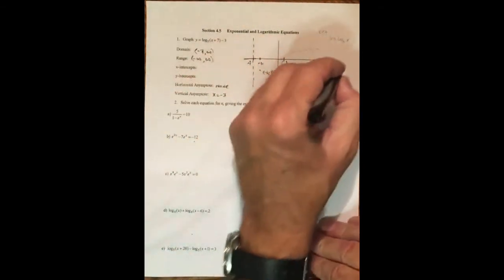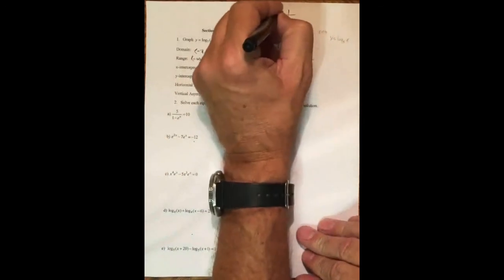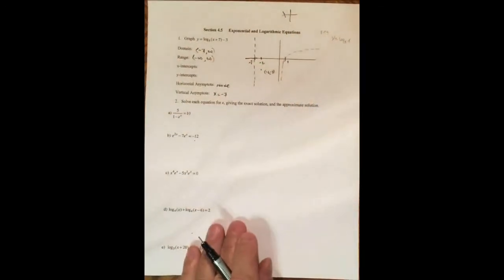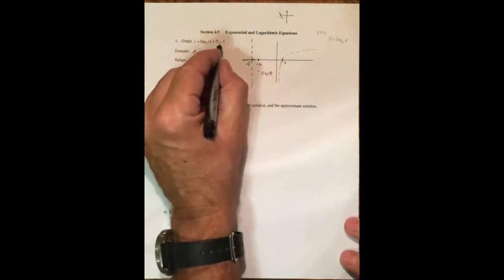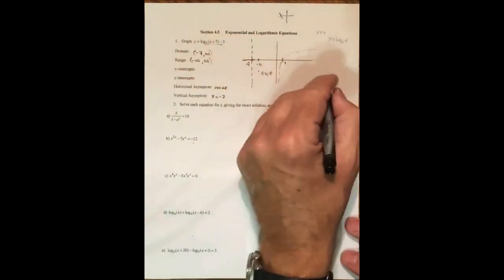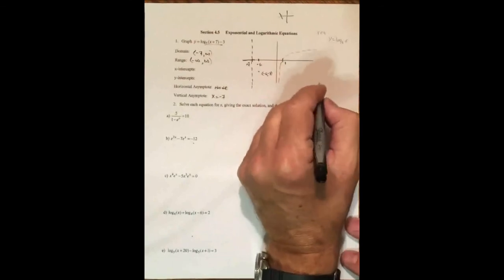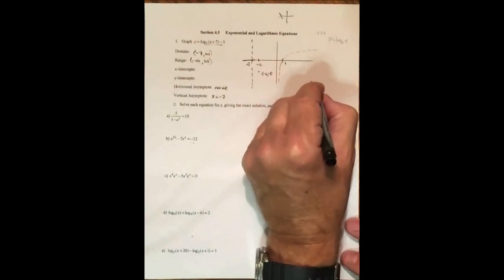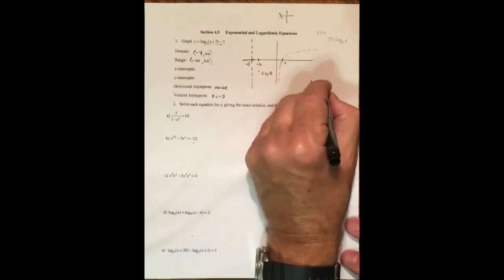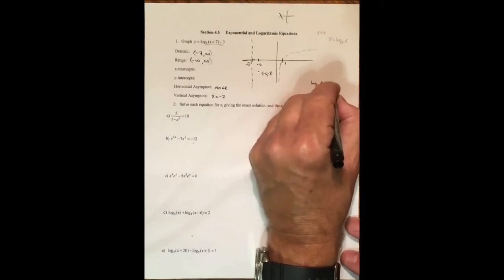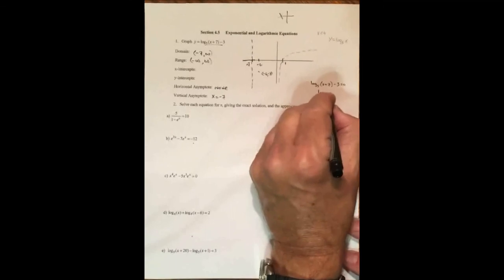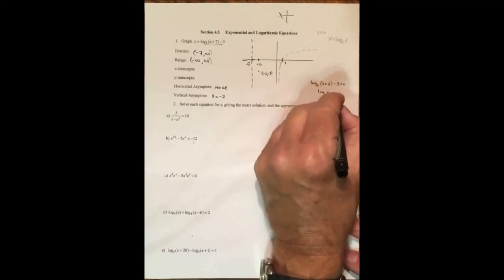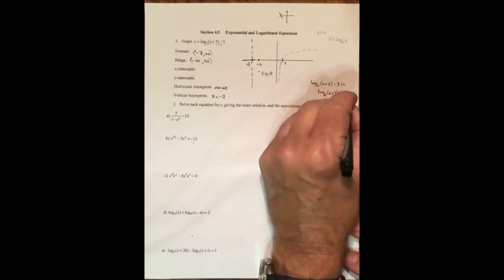So here's the deal. Let's just think. To get an x-intercept, we got to have y equal to 0. So let's come down here and let's set this equal to 0. Now look at what we're going to get. We're going to get log base 5 of x plus 7, minus 3, is equal to 0. So log base 5 of x plus 7 is equal to 3.